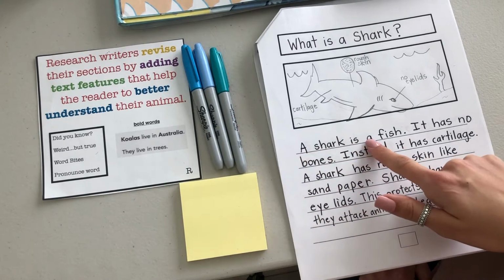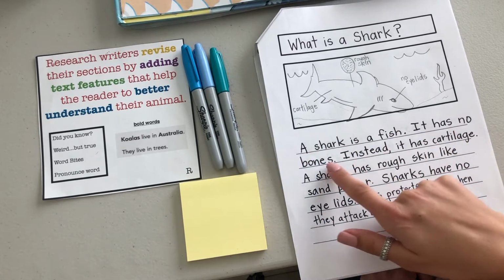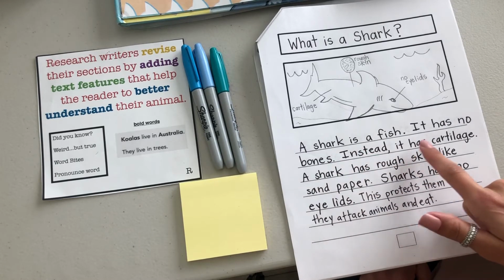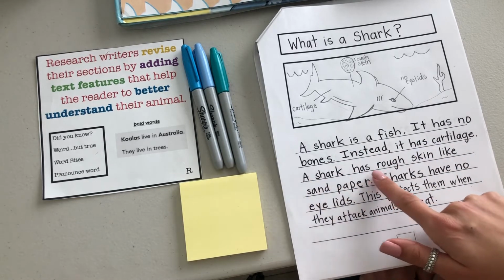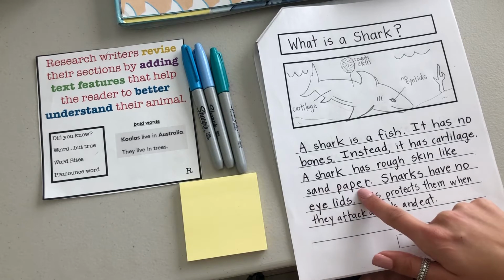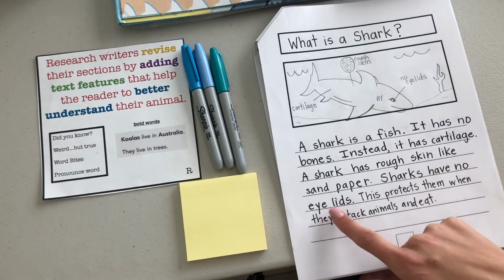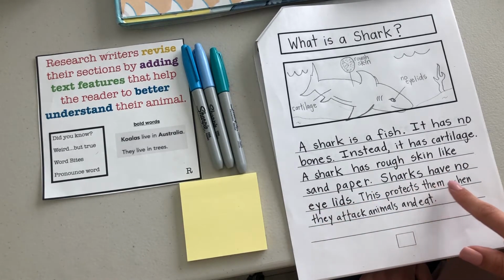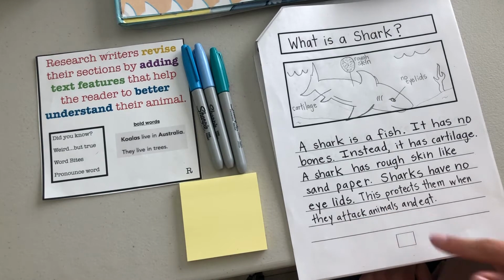A shark is a fish. It has no bones. Instead, it has cartilage. A shark has rough skin like sandpaper. Sharks have no eyelids. This protects them when they attack animals and eat.